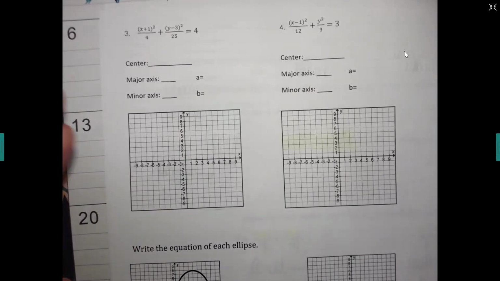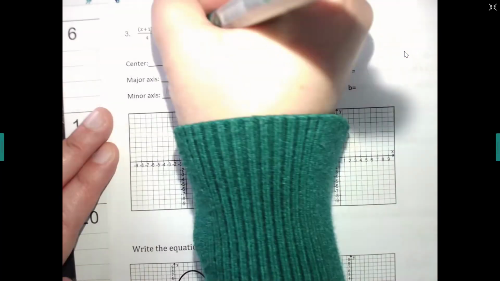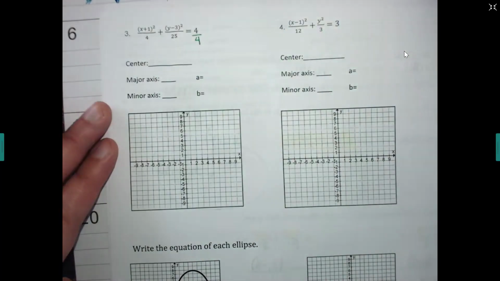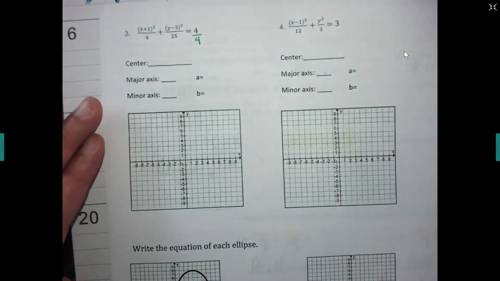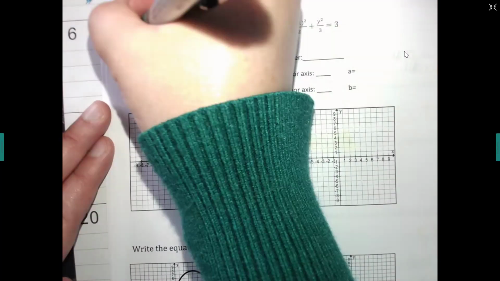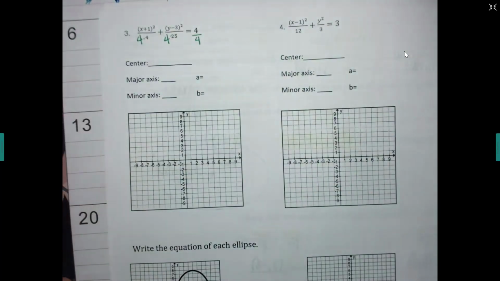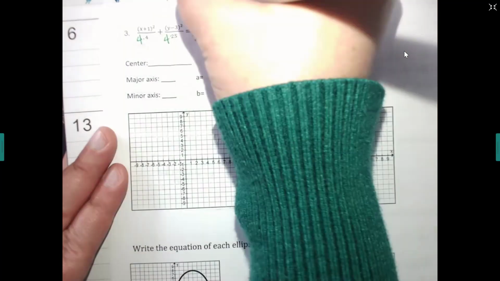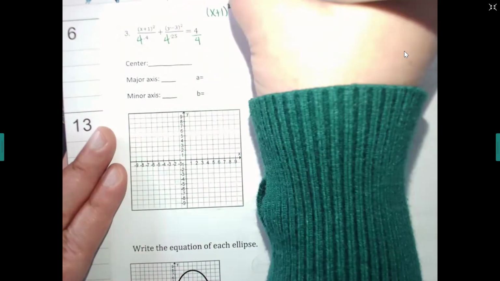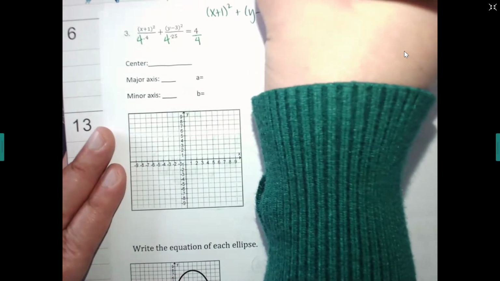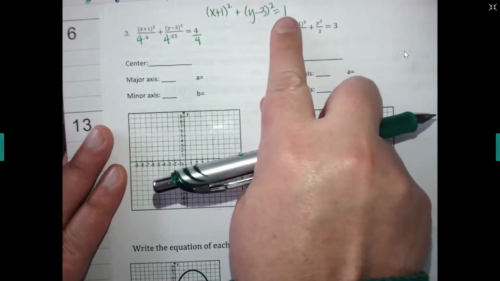So to get rid of this 4, I'm going to have to divide. And if you're going to divide by 4, you have to do it all the way across, which means that I'm going to have a divide by 4 here and a divide by 4 here. If there's already a divided by number, you'll multiply that 4 with what was already there. So what I mean by that is the top of this is going to stay the same. X plus 1 squared, y minus 3 squared. Now it's a 1 on the other side.